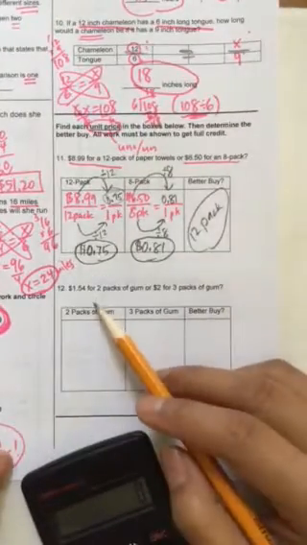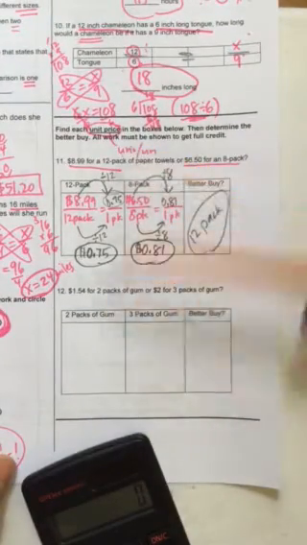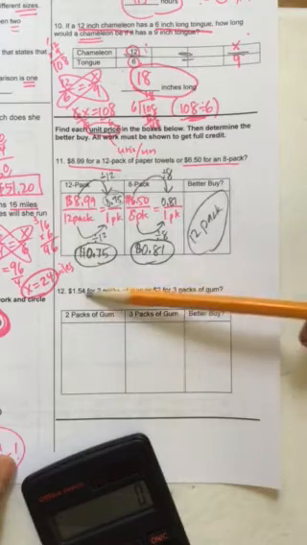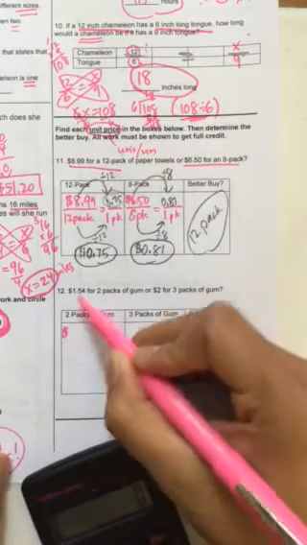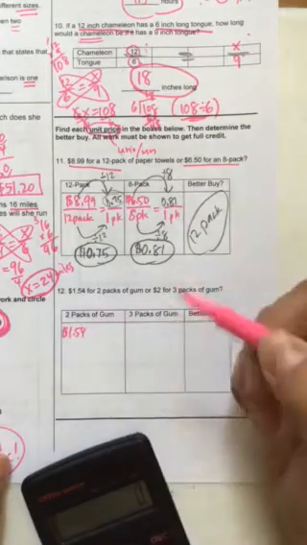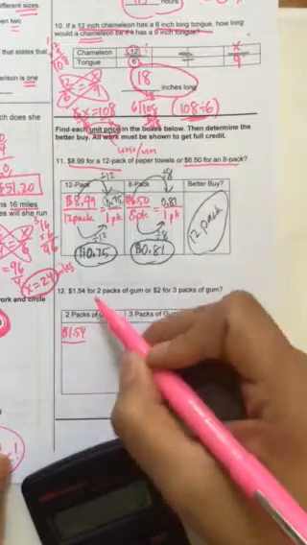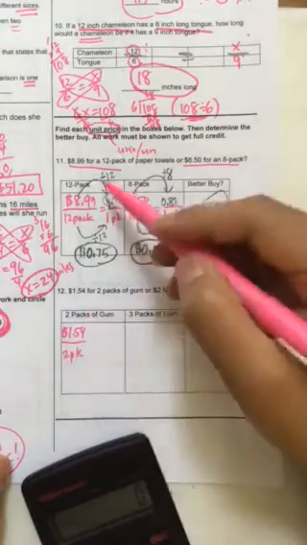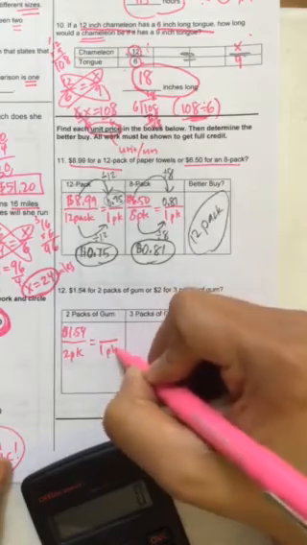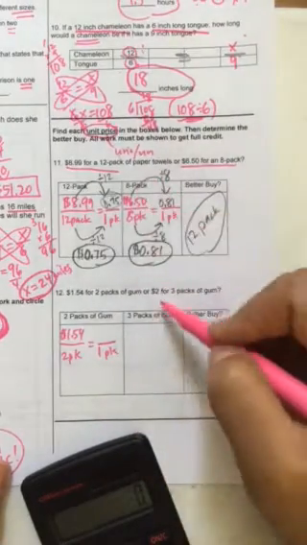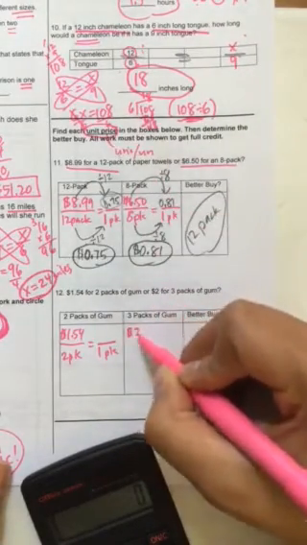Okay, number 12. We're still in the unit price part because we're trying to figure out which one would be better. Which one would you rather pay for, right? So it costs $1.54 for 2 packs. We're trying to find each unit, each one. So you're trying to find 1 pack. Over here, it's $2, but you get 3 packs.